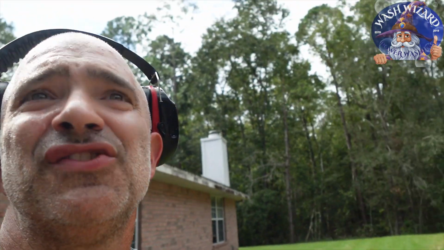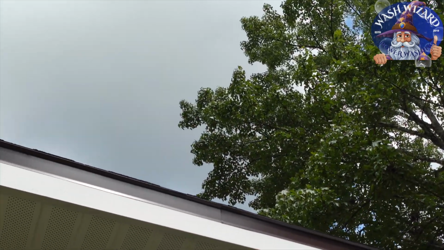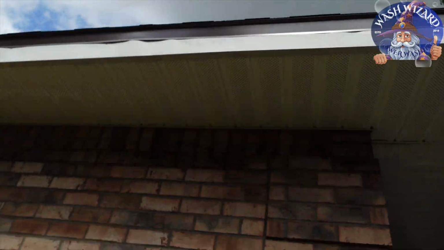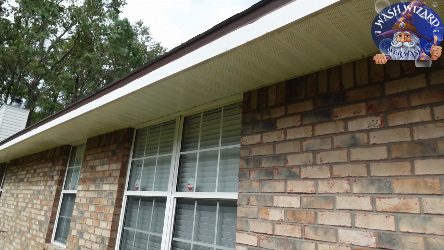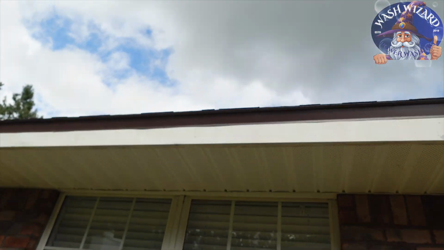All right, guys, so we've got two sides done on this house wash. Let's just take a look. I'm going to show you the soffits and the fascias. Brick pretty much looks the same. It was in pretty decent shape. Windows look real nice and clean though.